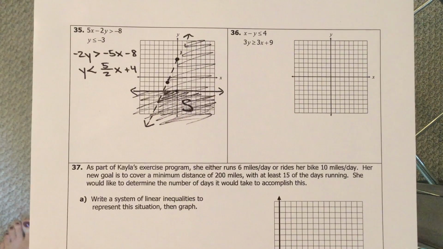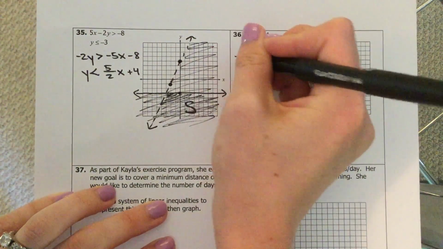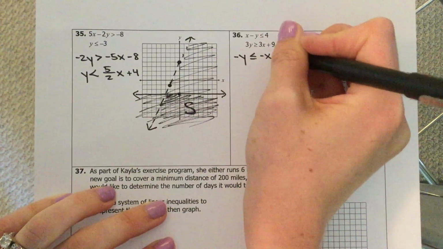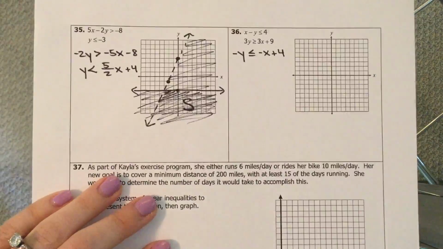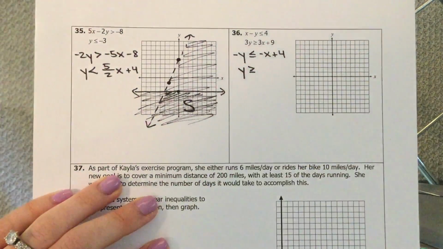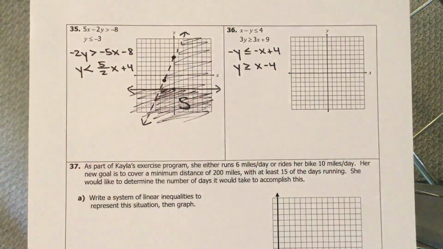Let's do something very similar for number 36. Top one, we need to subtract the x from both sides. So we have negative y is less than or equal to, I have a negative x joining the positive 4. And then with this one, again, divide everything by a negative 1. So this is now a y. Dividing by the negative flipped my sign.